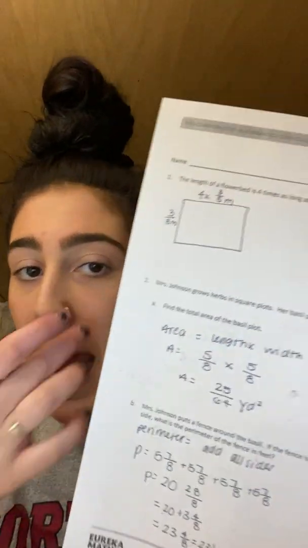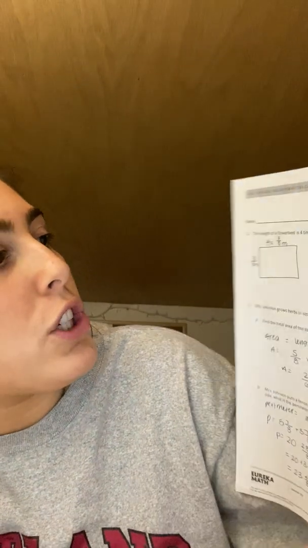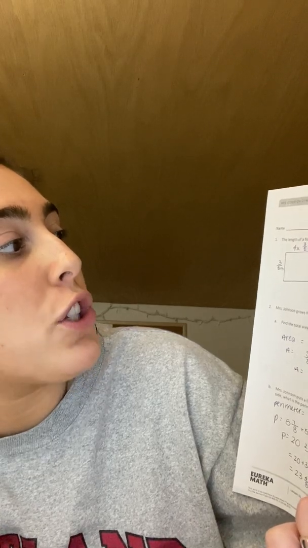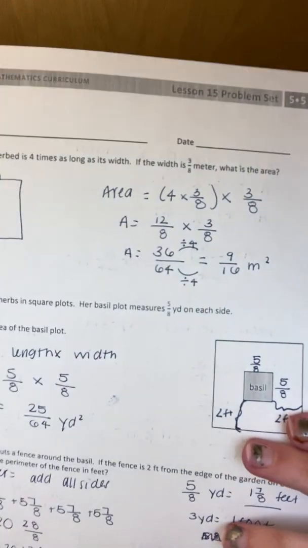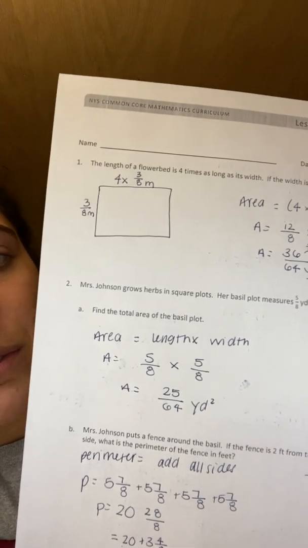So for the first one on page 212, lesson 15, number 1, it says the length of a flower bed is 4 times as long as its width. If the width is 3/8 of a meter, what is the area? So the first thing that I did is I just drew out a box, and it said that the length was going to be 4 times as long as the width. So it gave us what the width is, and it said the width was 3/8. So I went ahead and I labeled my width 3/8.